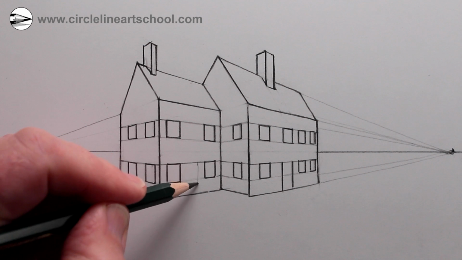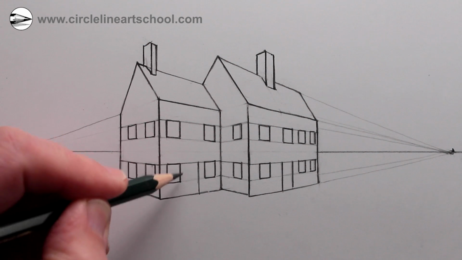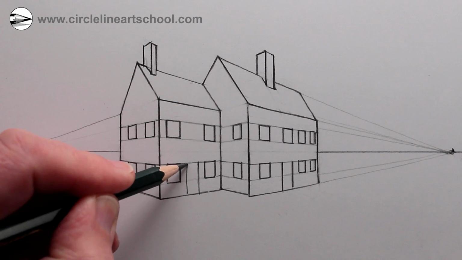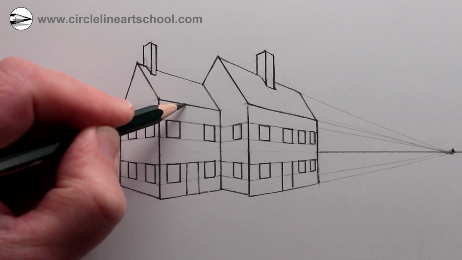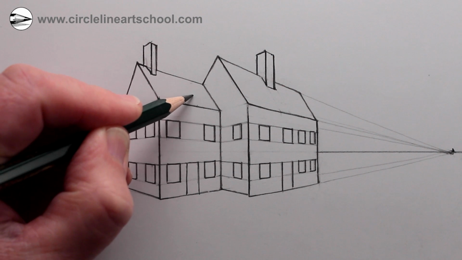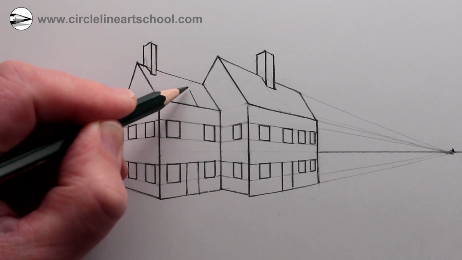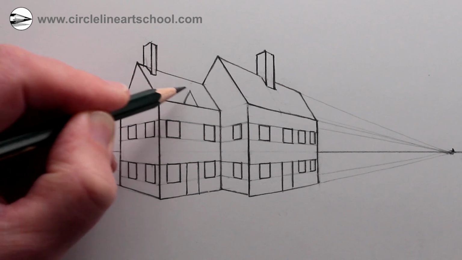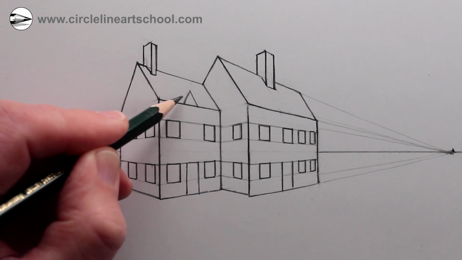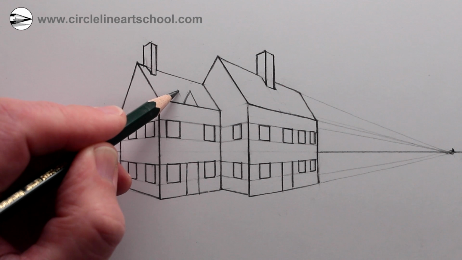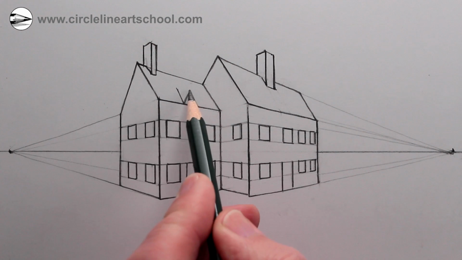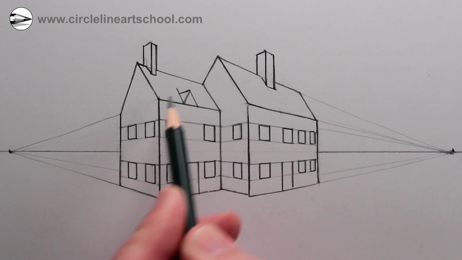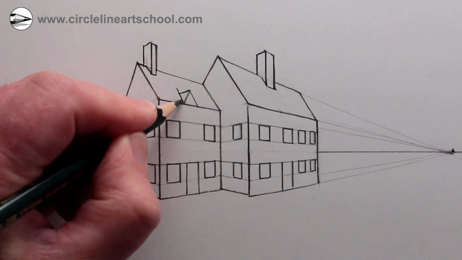I think I'll add another door, so it's got 2 doors to this house. And then in the roof we could add a triangle for a dormer window, and then use the pitch of the roof, the angle of the pitch of the roof, and then for the top line we can use the vanishing point going to the left.